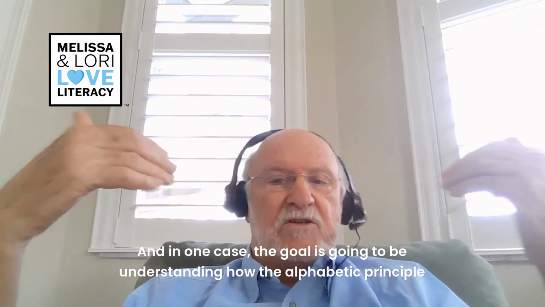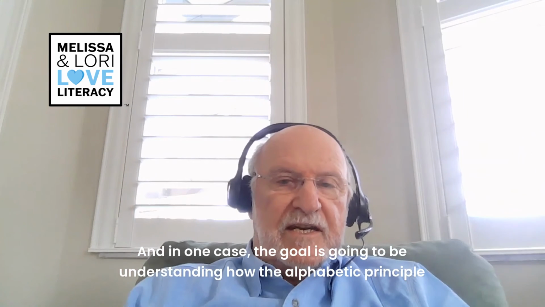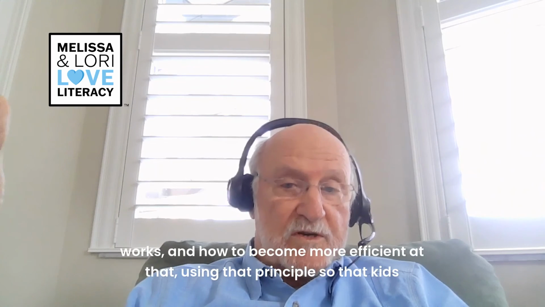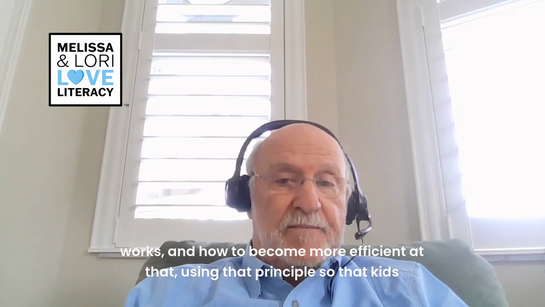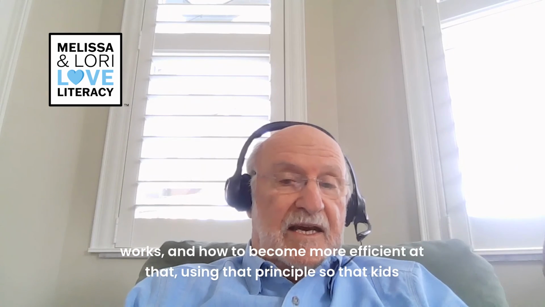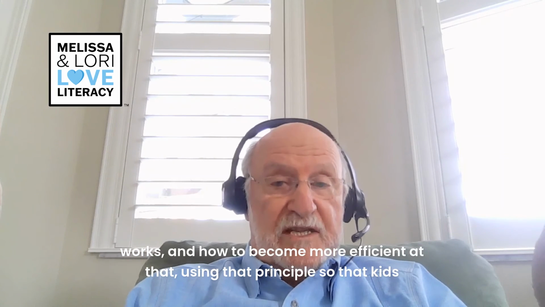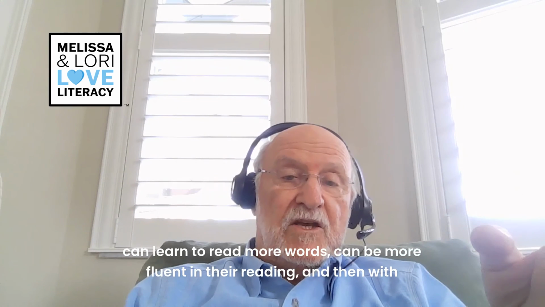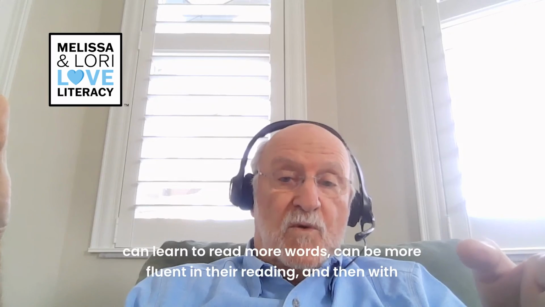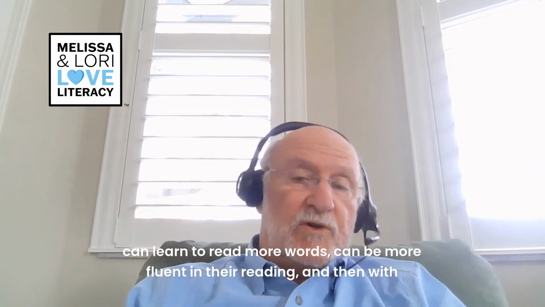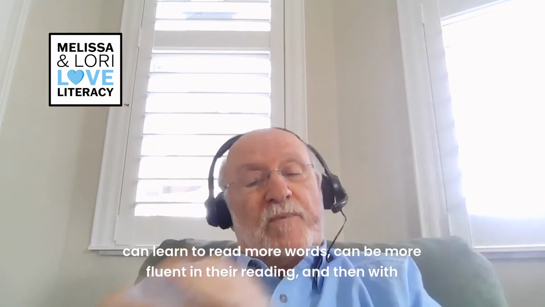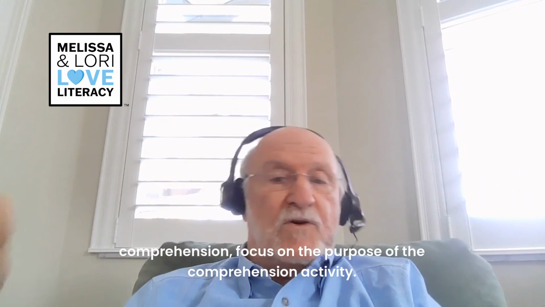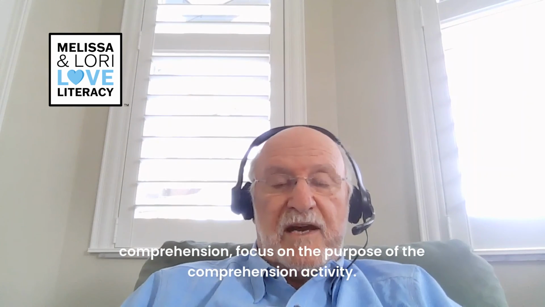In one case, the goal is going to be understanding how the alphabetic principle works, and how to become more efficient at using that principle, so that kids can learn to read more words, can be more fluent in their reading, and then with comprehension, focus on the purpose of the comprehension activity. That's so helpful.